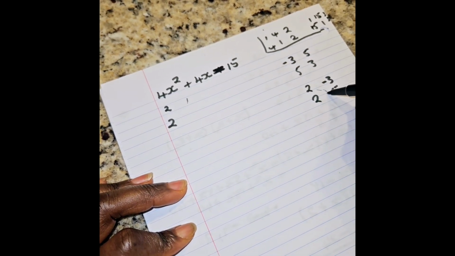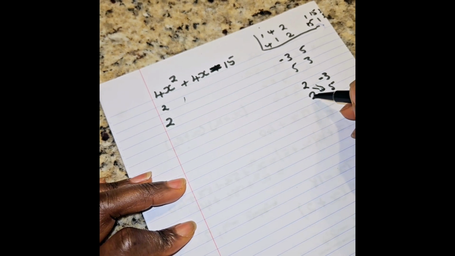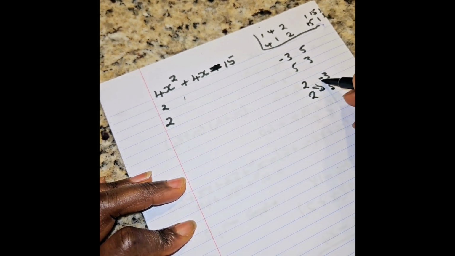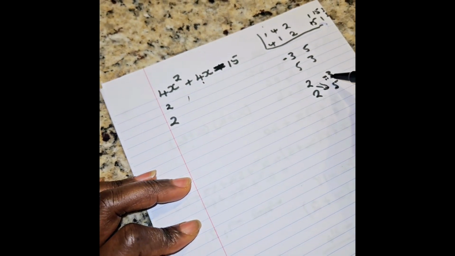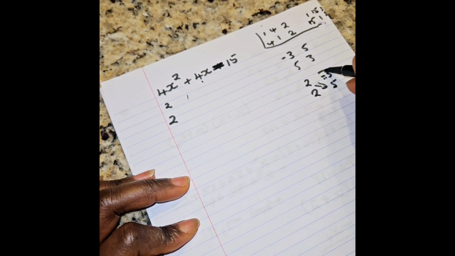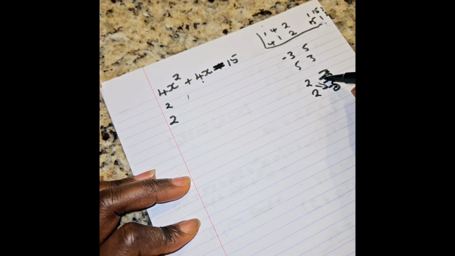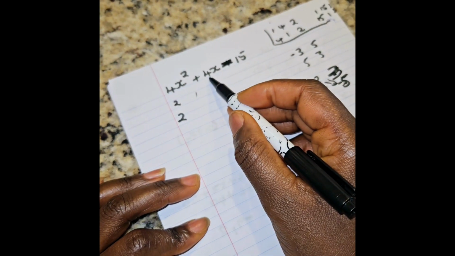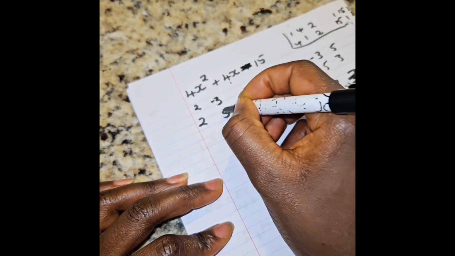If I cross multiply, this will be 10 minus 6, and it will give me 4. You see, I got the answer. But if I had written it as 3 and negative 5, I would have had negative 10 plus 6, which will give me negative 4. That's not what I'm looking for. So the right thing is negative 3 and 5.